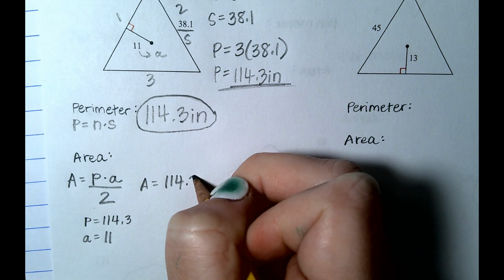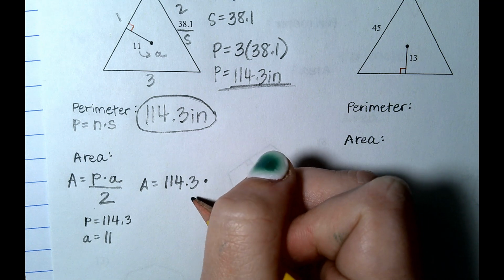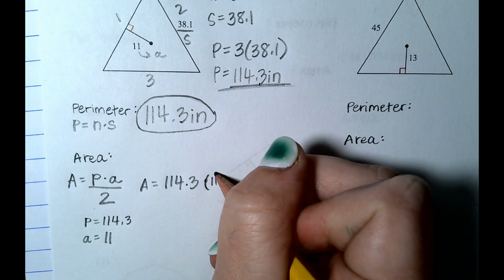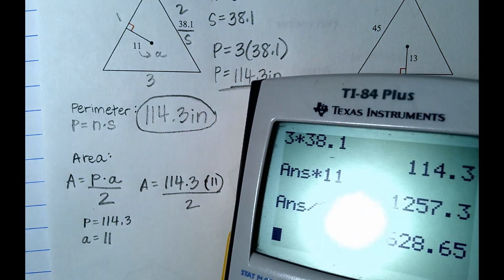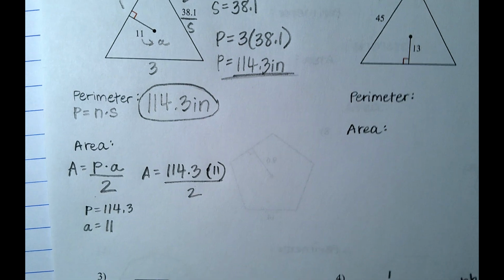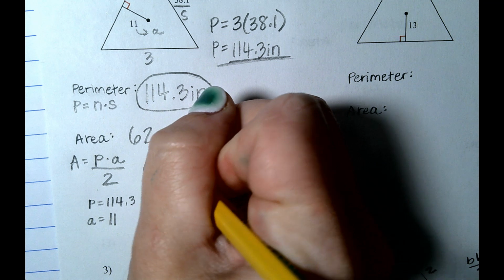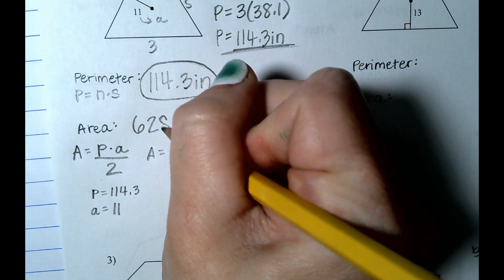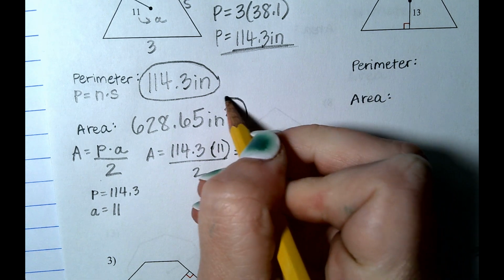You got about 628.65. Okay, let's see. I'm going to type it all in too. So 114.3 times 11 divided by 2. I got 628.65. Is that what you said you got? Yeah. Perfect. Okay, so the area is 628.65. Good. Inches squared. Perfect.